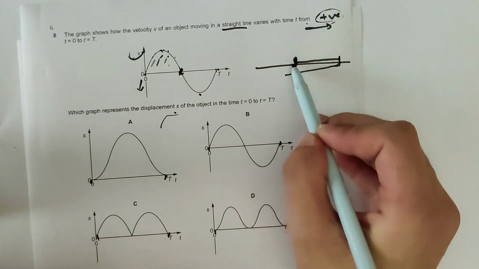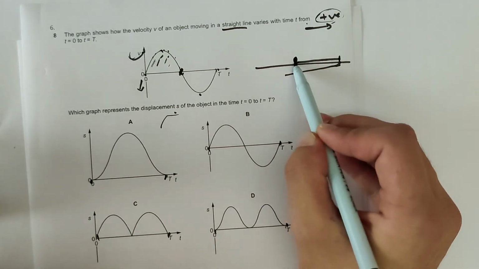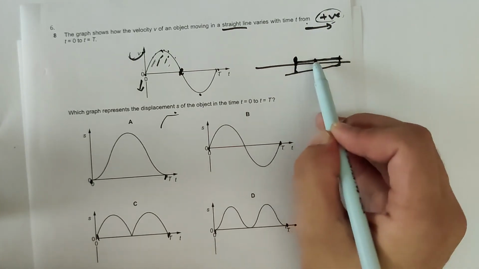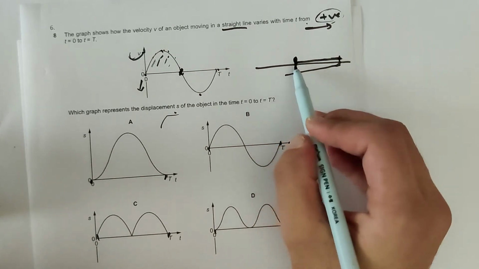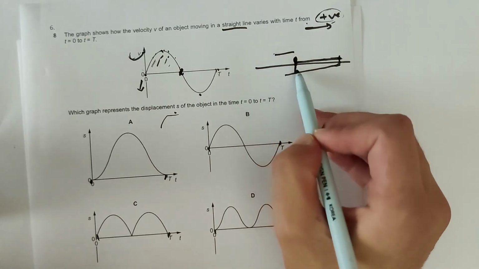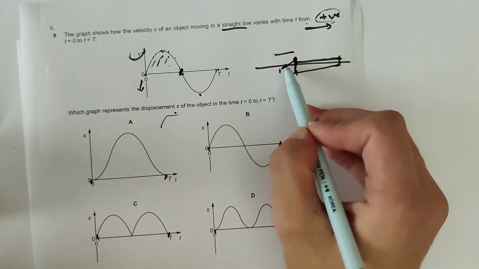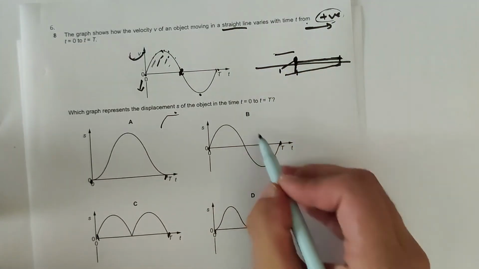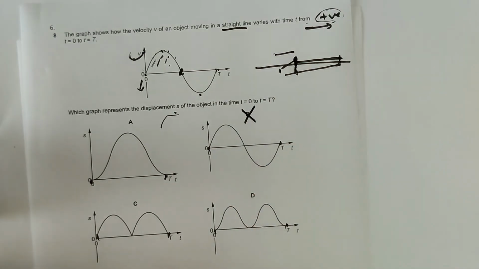Since I'm taking this direction as positive, his displacement was never negative. His displacement is positive, positive, positive throughout. To have his displacement negative, he should have traveled in this direction, or he should have reached this. Then he would have negative displacement. So since he cannot have negative displacement, I'm going to rule out B.